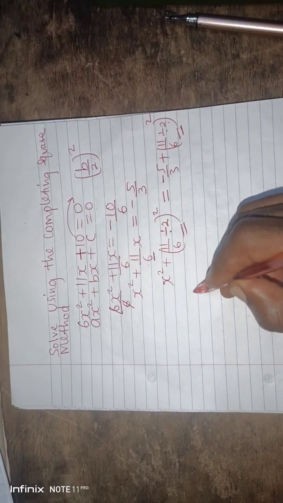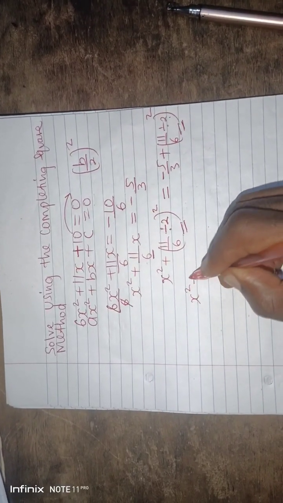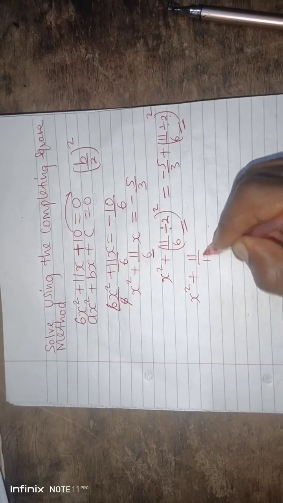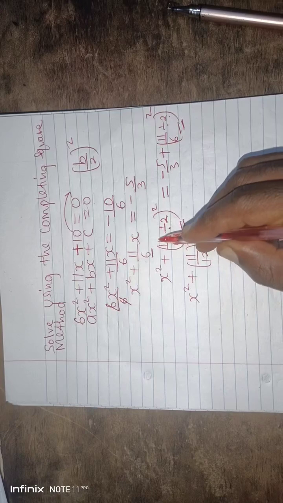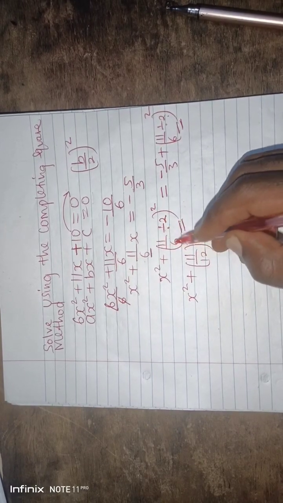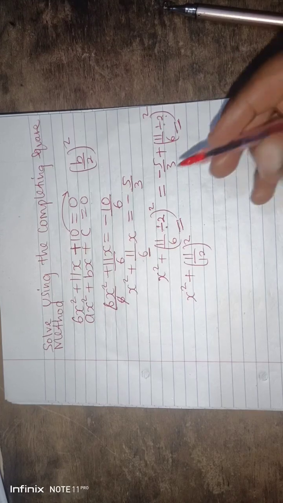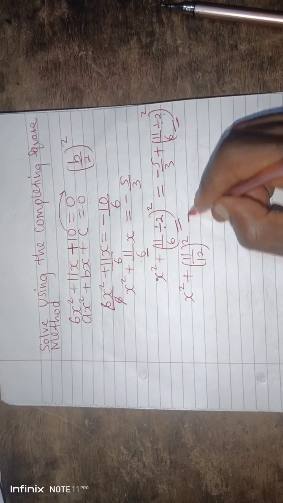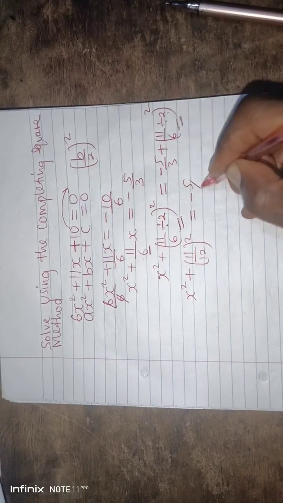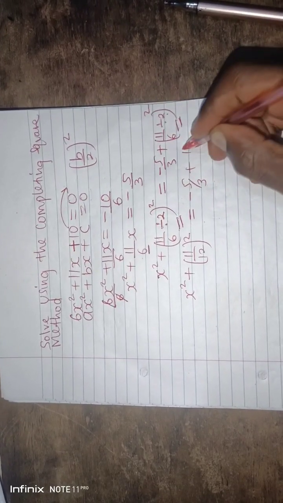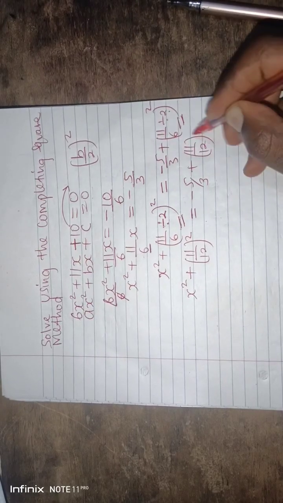So we will proceed. So we shall have x squared plus 11 over 12 squared, because 11 over 6 divided by 2 is the same as 11 over 6 times 1 over 2. That gives us 11 over 12. So 11 over 12 squared, that must be equal to minus 5 over 3, then plus 11 over 12 squared still.